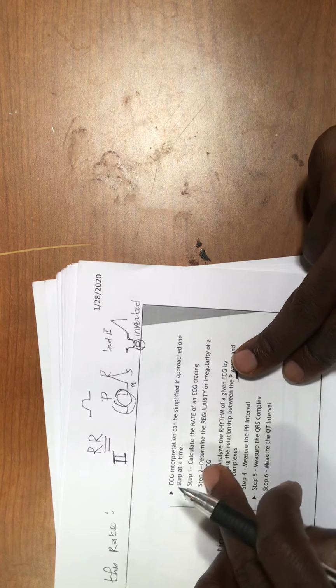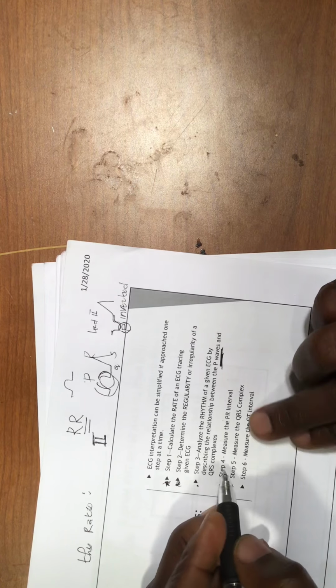But remember, sometimes you can have your P wave inverted in lead II, and that would change your rhythm. So you will not have the same rhythm as you had if your P wave was upright, just like that, upright in lead II. Very important. And step 4, you're going to have to measure your PR interval.